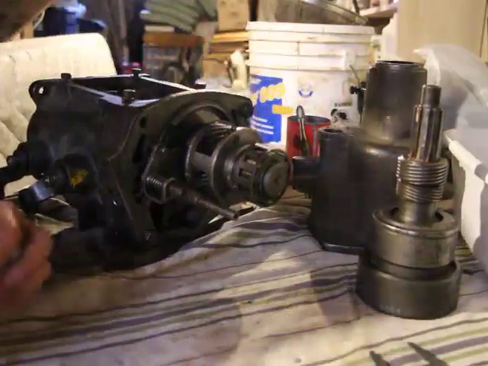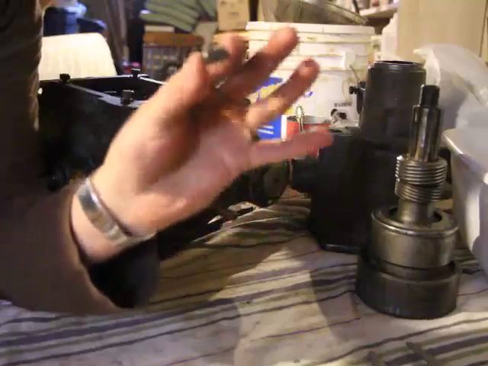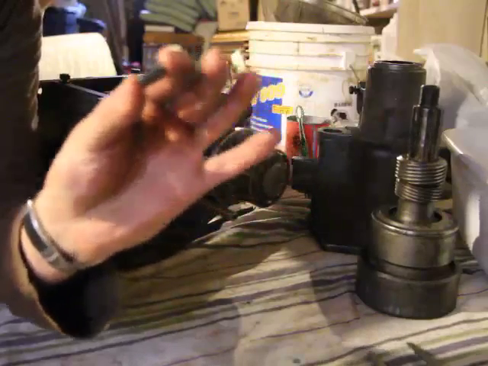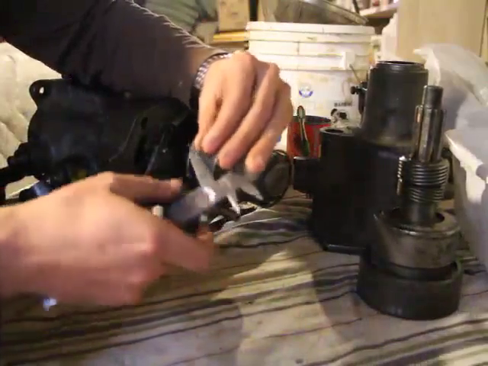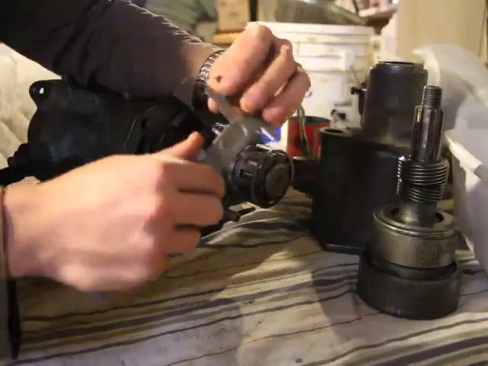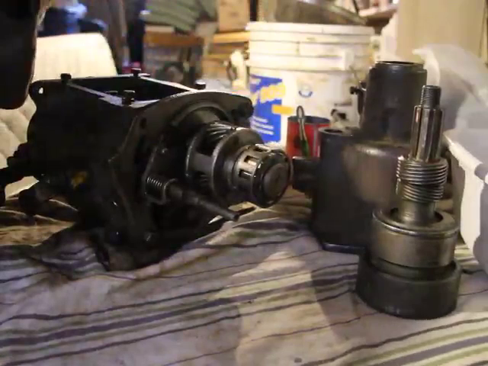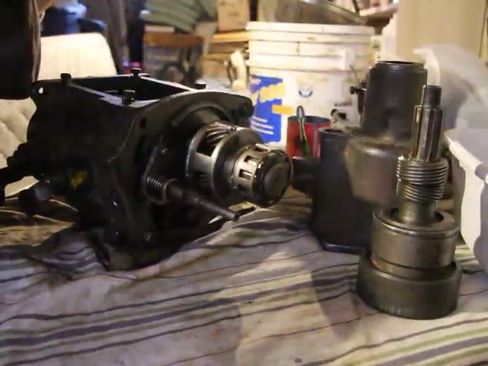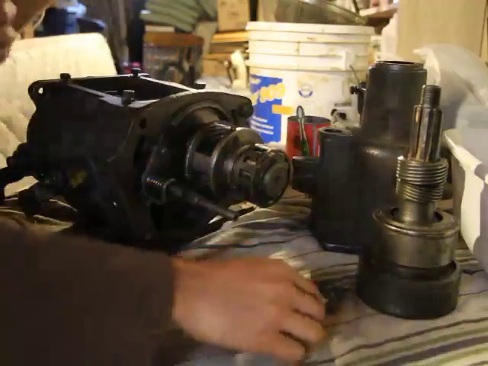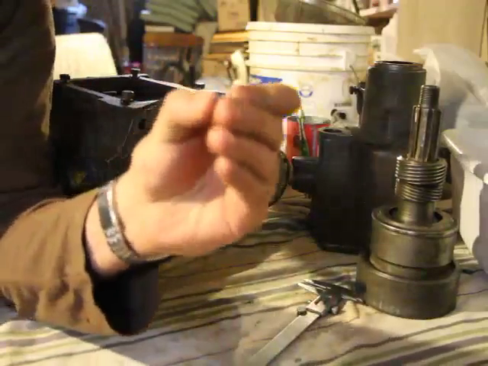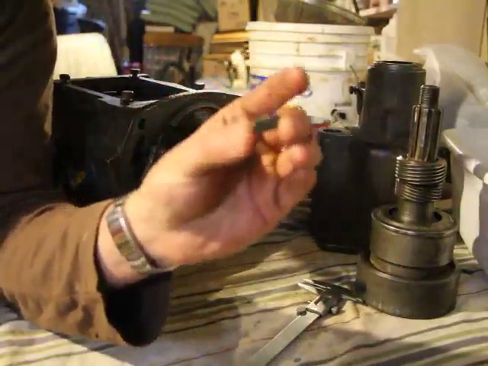But what you can do, instead of buying these ones, which are probably expensive, is measure them. I'll give you the measurement right now. They're exactly 8 millimeters, guys.